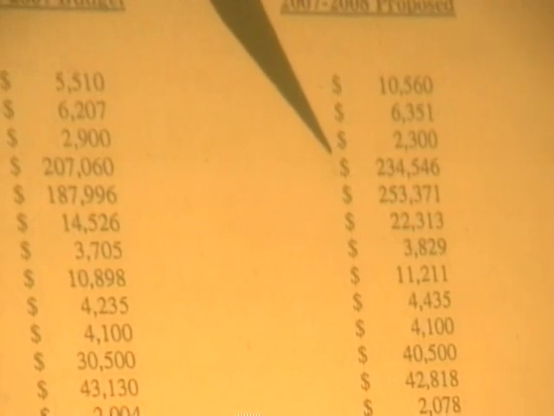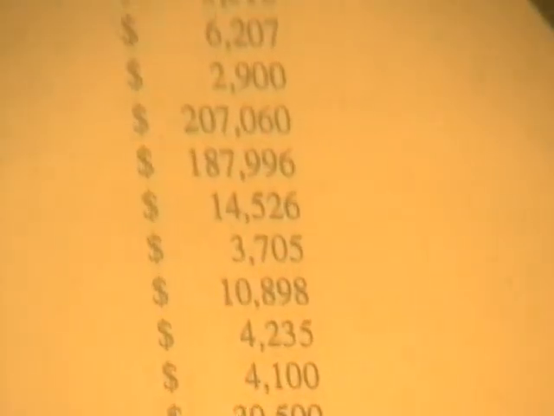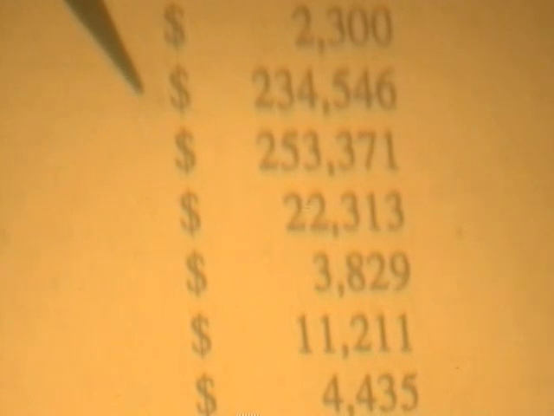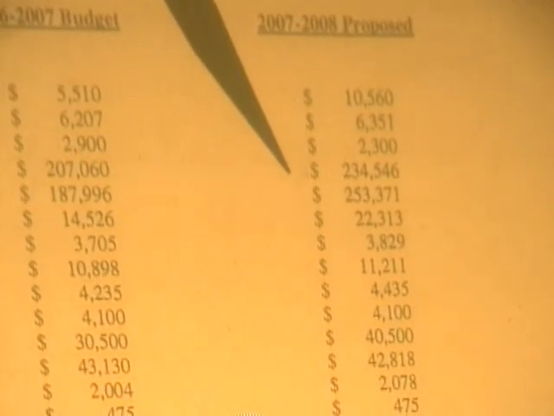The auditing services, there's an increase there because we now have to have an internal auditor, and we will also have to hire an actuary. These are new guidelines that have come down from the comptroller's office that every school district needs to partake in.